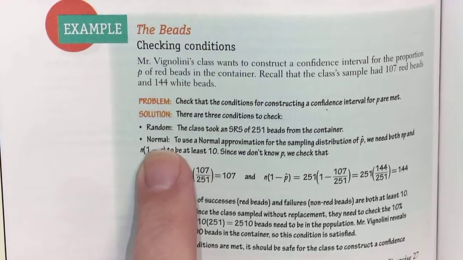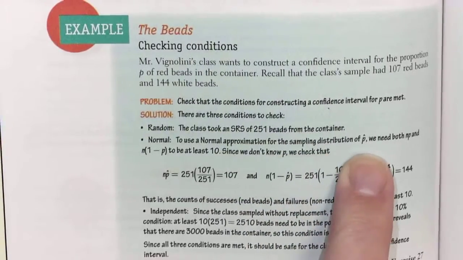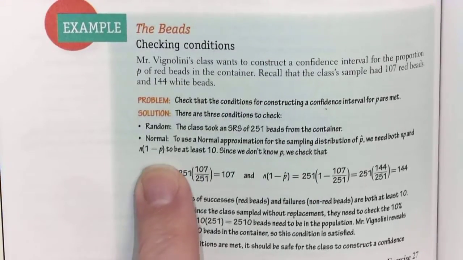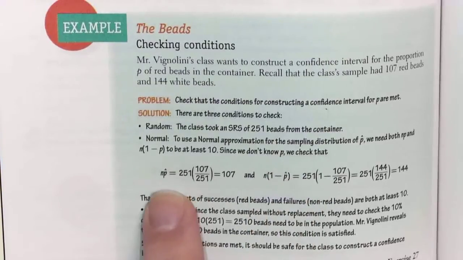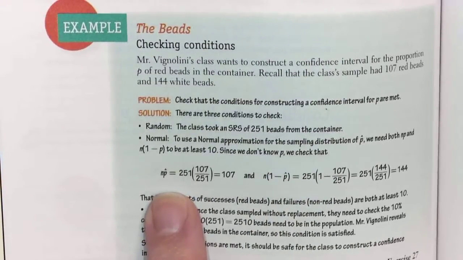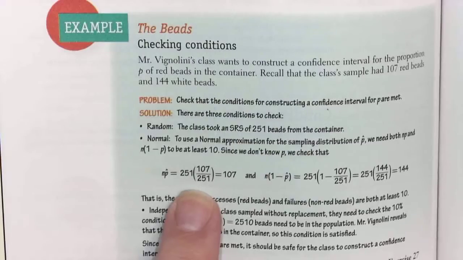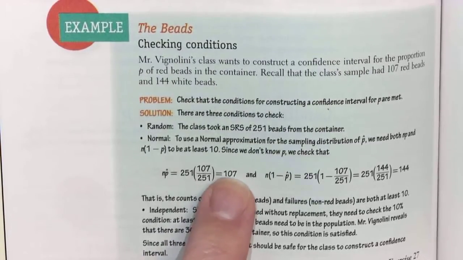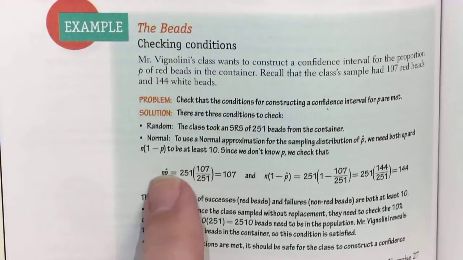Normal. Now, to know that it's normal, we use the approximation for the sampling distribution of p hat. We need both n times p and n times 1 minus p to be at least 10. Since we don't know what the actual proportion is, we have to use p hat. That's all we've got, right? So that would be 251 times your proportion, and that would be 107. So basically you already know this because they've already told you it's 107 and it's 144. But that's how technically you would get it.